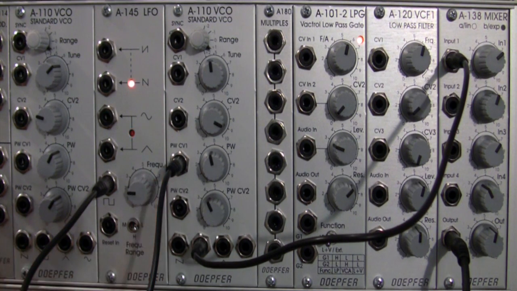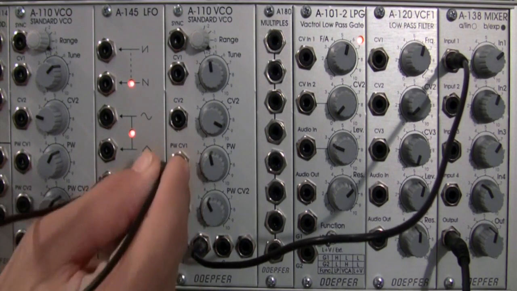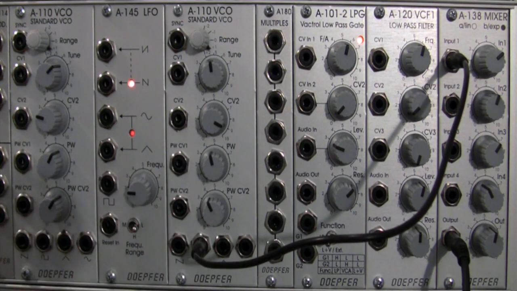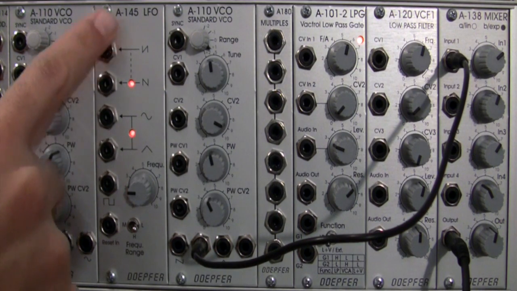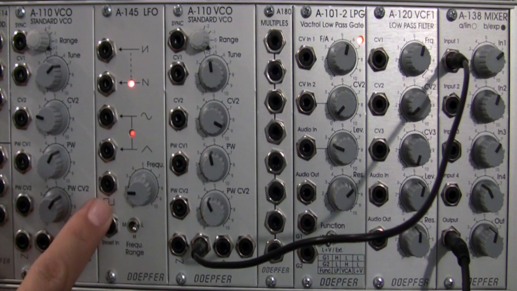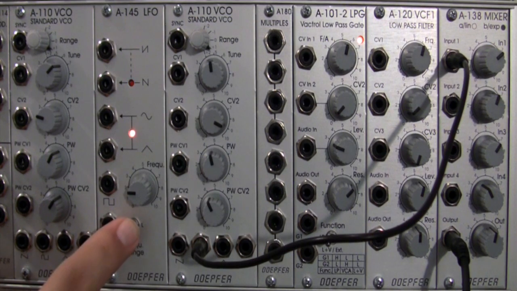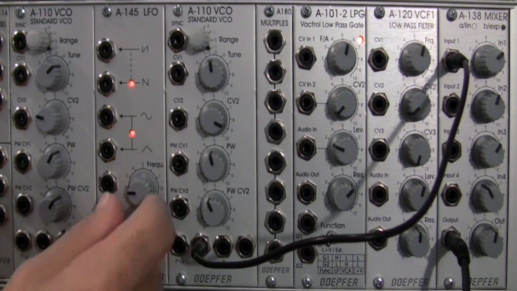Maybe go to the low frequency range. And so that's the idea of what happens with the pulse width modulation with these specific waveforms in the low frequency range going into CV1.